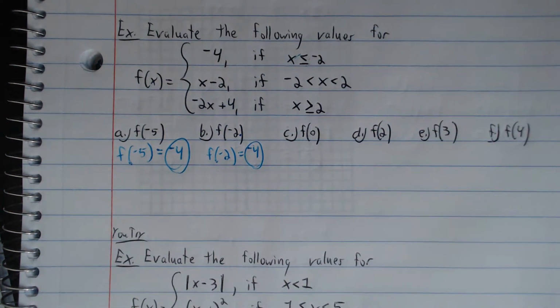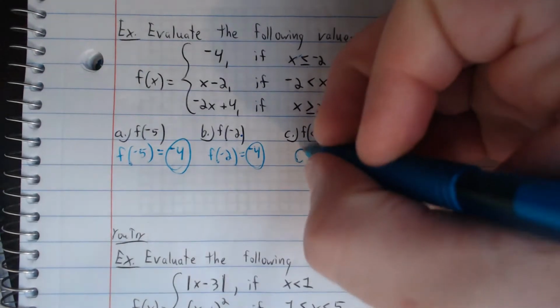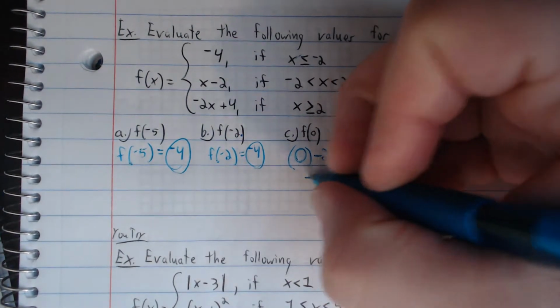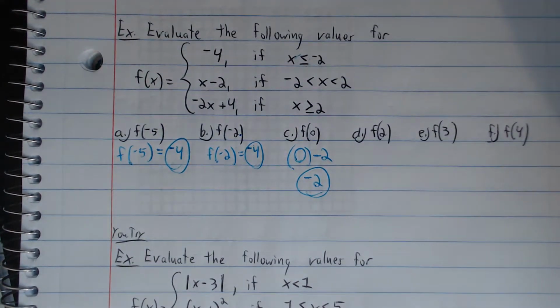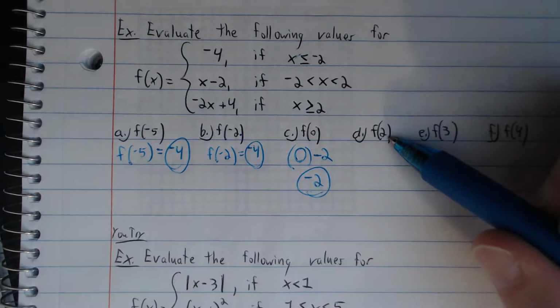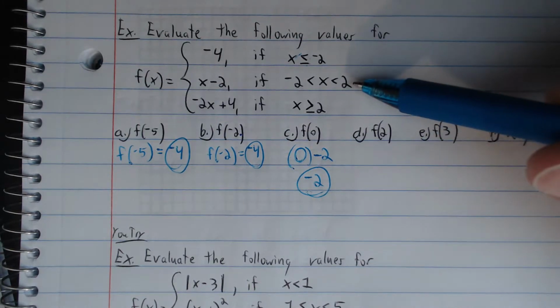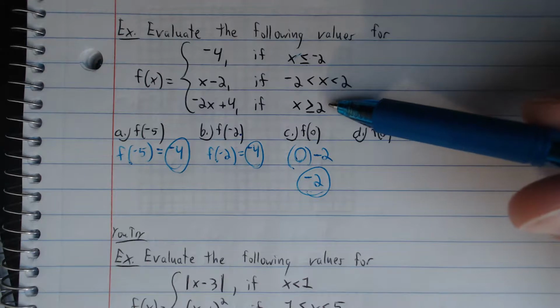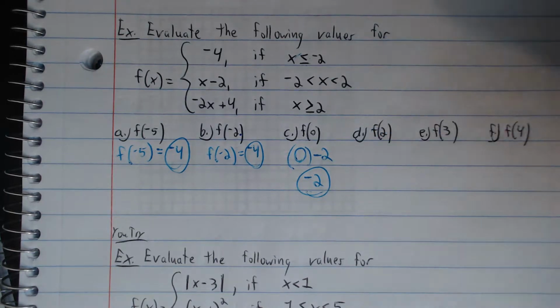Now we have 0. 0 fits into the middle function, right? It's between -2 and 2. So here we have 0 minus 2, which is -2. Next is 2. We would think, hey, look, there's 2, but notice this is less than 2. We don't want to include 2. Now we're jumping to this bottom function. This includes 2.